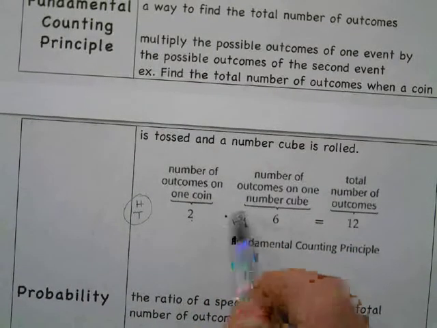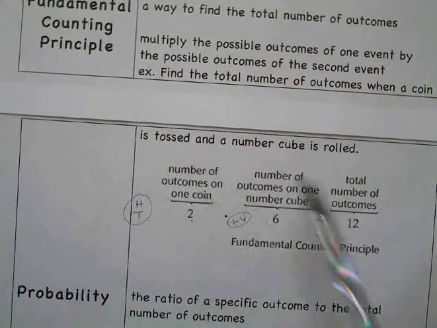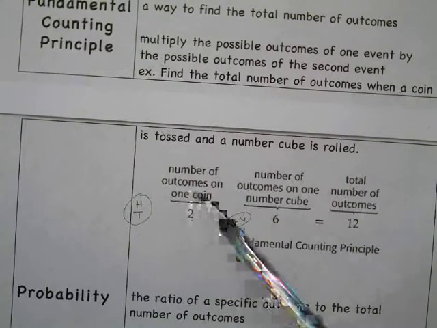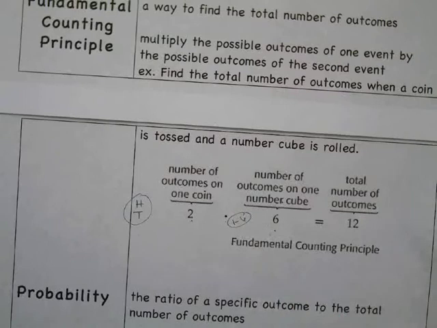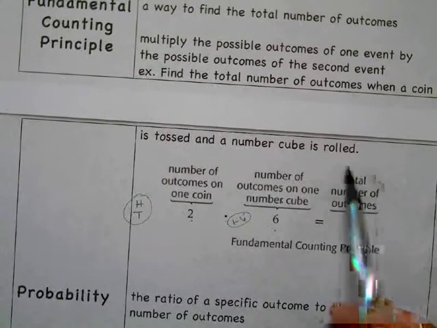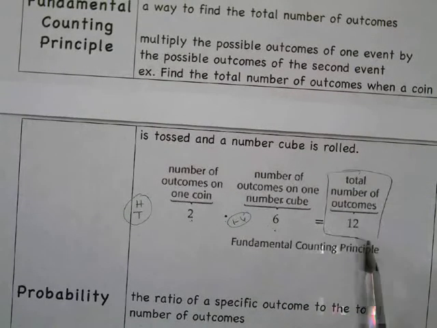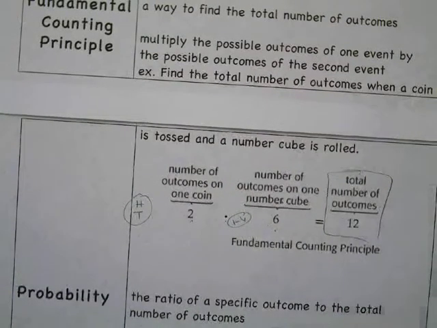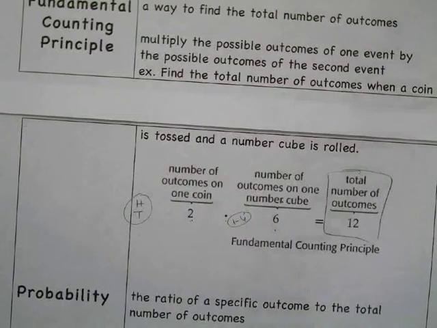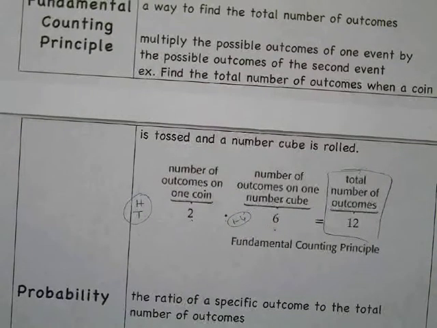So there's 6 possible outcomes there. So if we toss a coin and roll a number cube, 2 times 6 equals 12. And 12 is your total number of outcomes. So you multiply the outcomes in one event by the total number of outcomes in a second event, and you have the total number of combined outcomes.